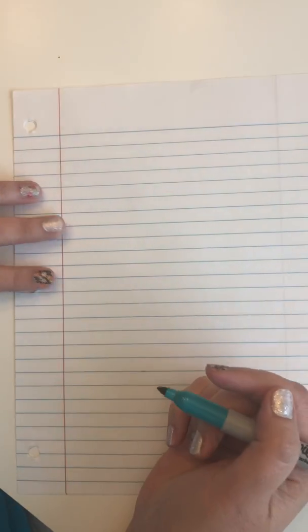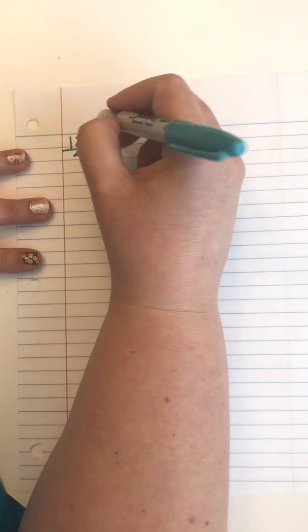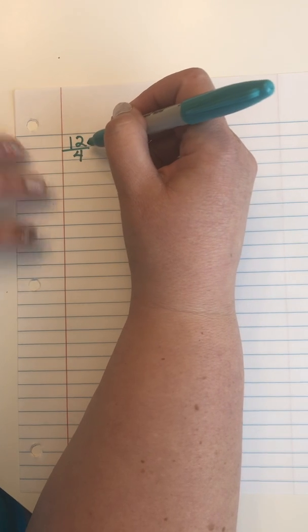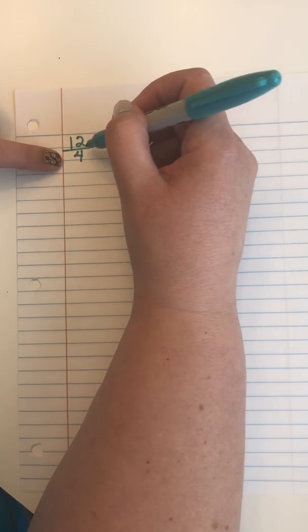Let's look at the fraction 12/4. And I'm supposed to change that. As we see, it's an improper fraction. My numerator is larger than my denominator, so I have to fix this.